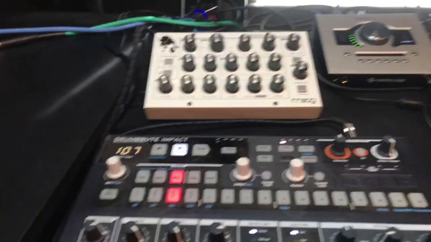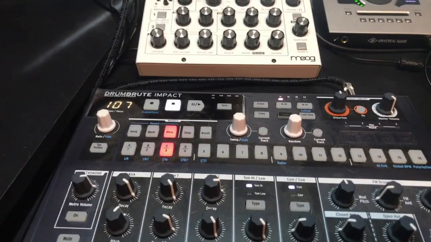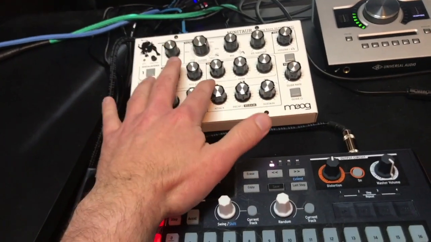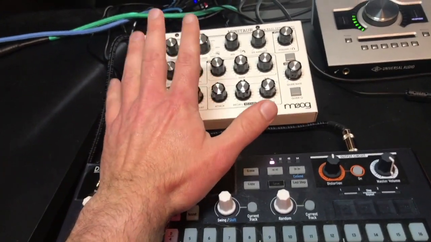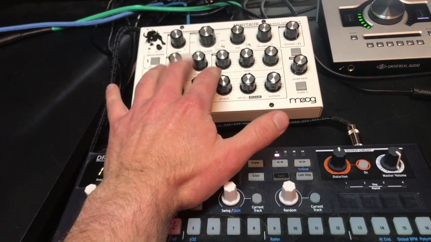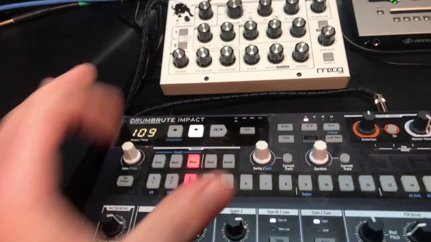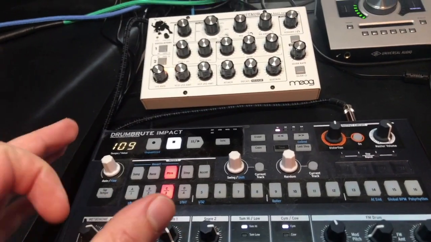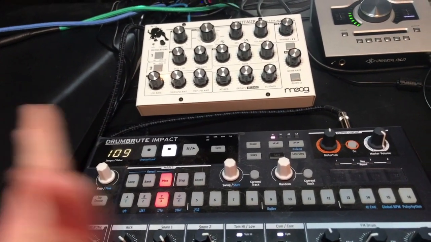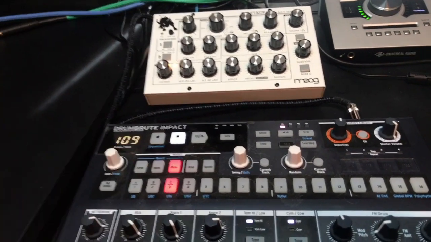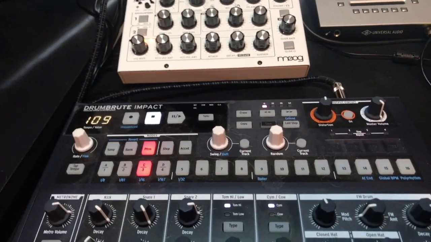All right, this video is to go over how to route a Drumbrute Impact through the Moog Minitaur synthesizer. So I'm covering these two specific pieces of equipment. However, these concepts apply to anything that you want to run audio through, especially a synthesizer. So first, to go over the routing.